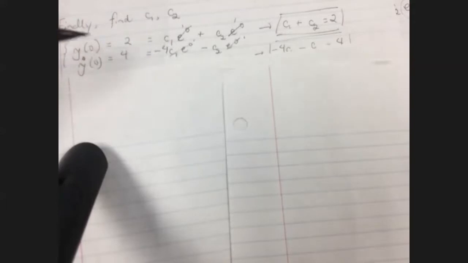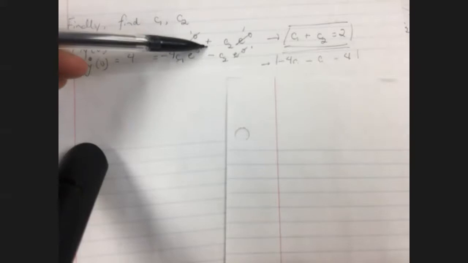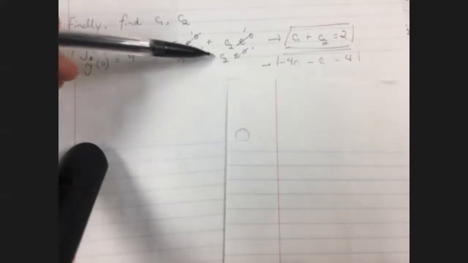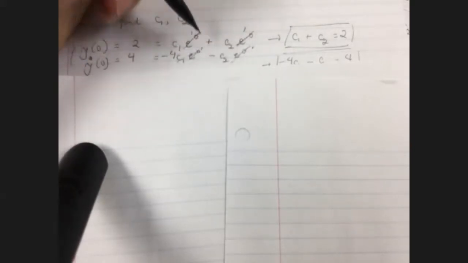From here, I would just evaluate each of them at 0. For my y of 0, it's going to be C1 e to the 0 plus C2 e to the 0. And the other one, after getting the derivative, is minus 4C1 e to the 0 minus C2 e to the 0. I'm just evaluating my y of t and my y dot at t equals 0. Gladly, e to the 0 is equal to 1, so all these e to the 0s go away. C1 stays.